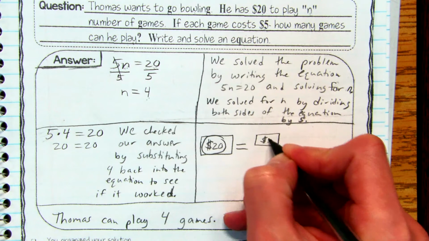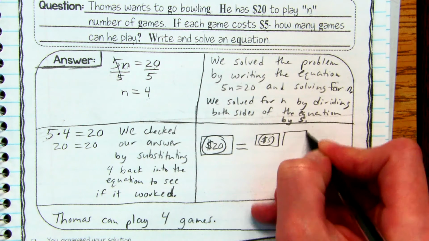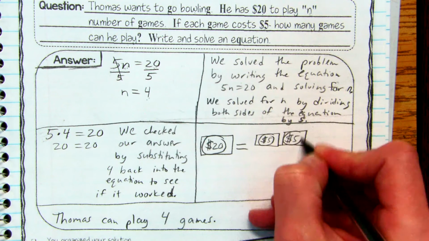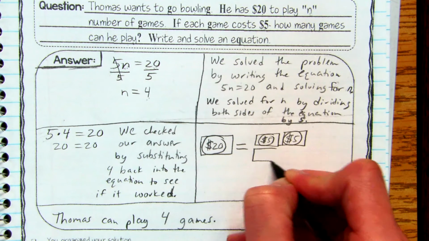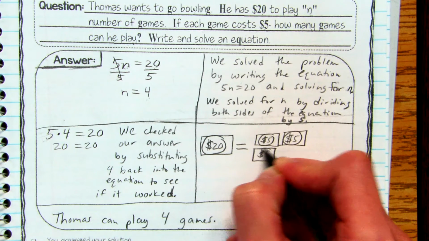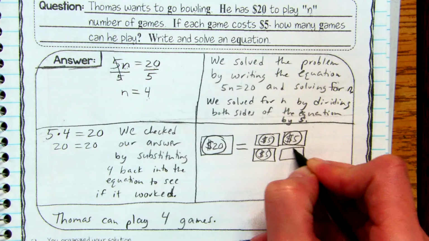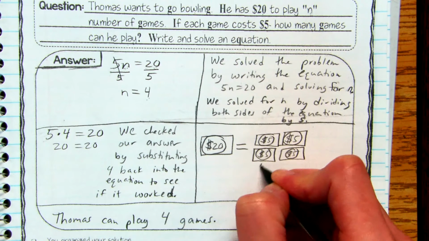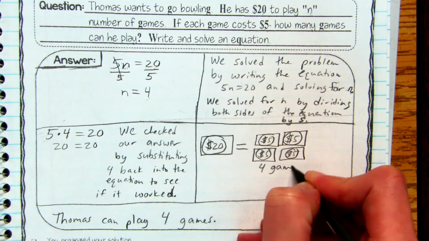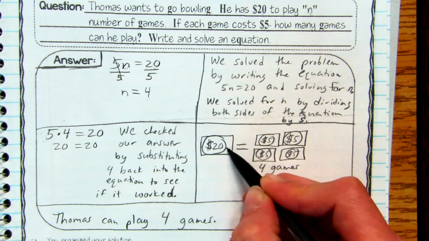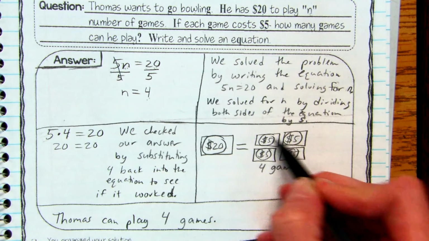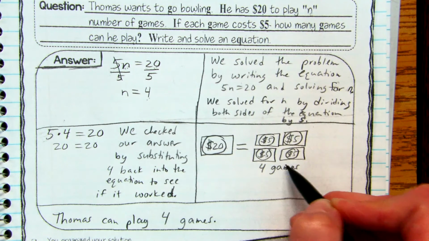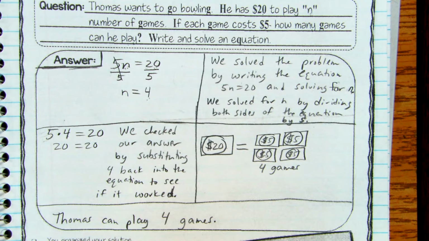So it's $5 for the first bowling game, $5 for the second one, so that gets me up to $10, 15, and 20. And we just showed that this would represent the 4 games that they could play. If you took the $20 and you were spending $5 on each game, you would get a total of 4 games.